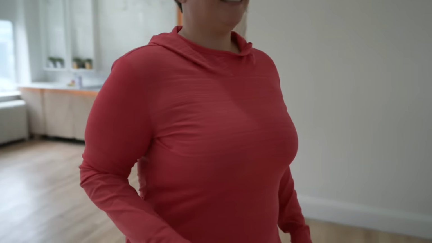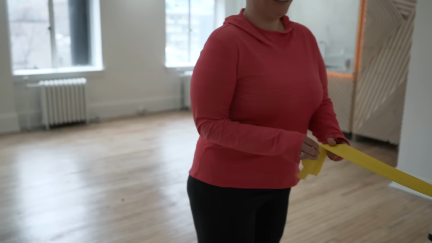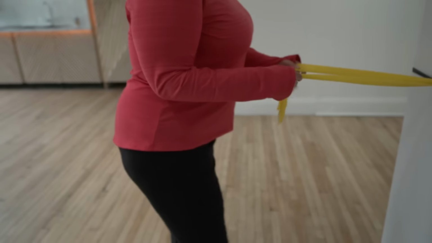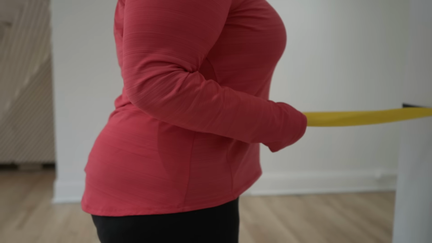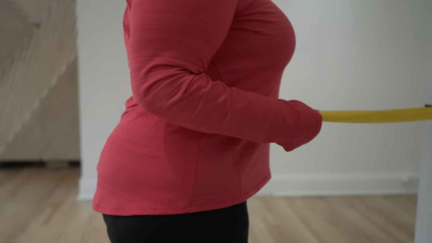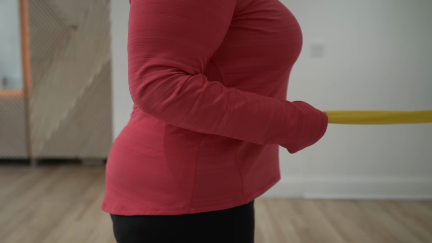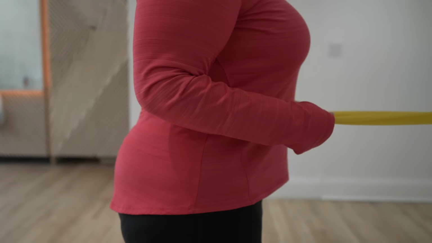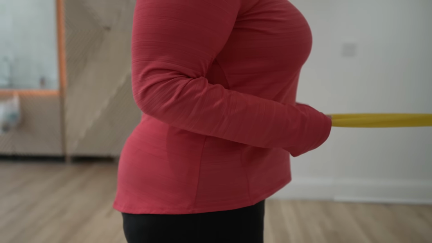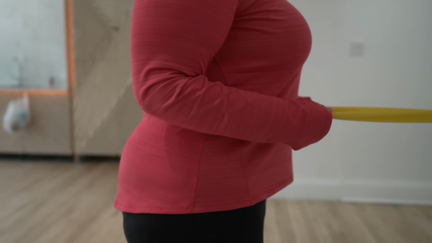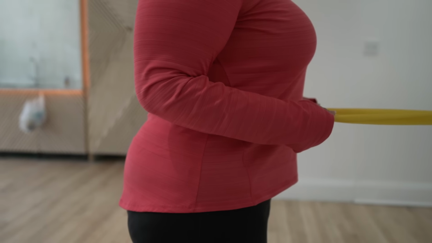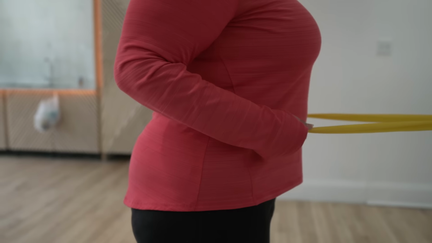Tie the middle of a resistance band to the doorknob of a closed door or a fixed object to produce 2 separate ends. Stand tall with your back straight and your shoulders pulled back while breathing deeply. Holding one end of the exercise band in each hand, bend your elbows so that your forearms are at a 90 degrees angle while keeping the upper arms at your side.